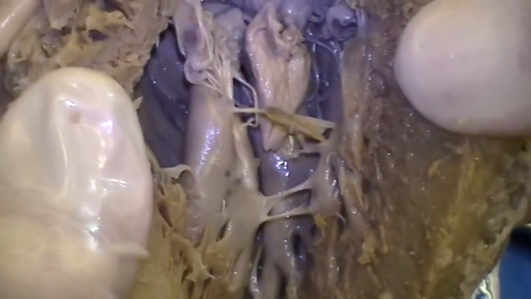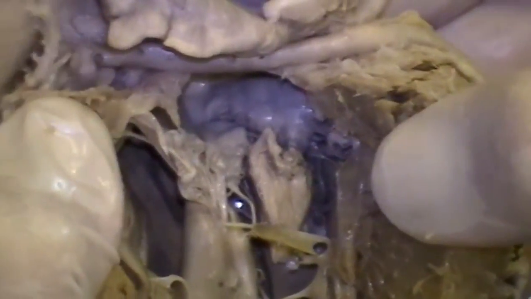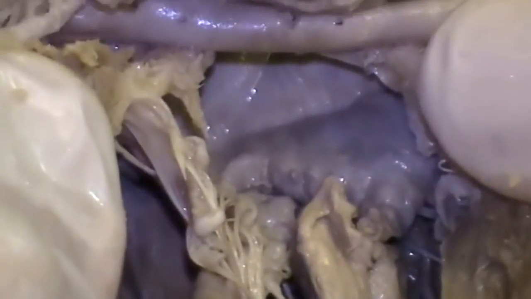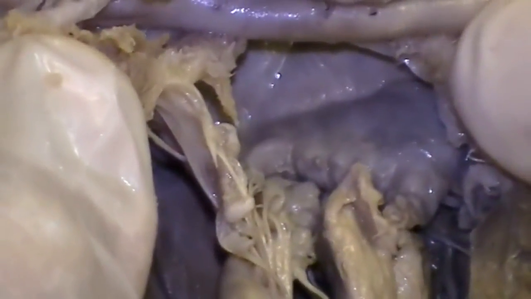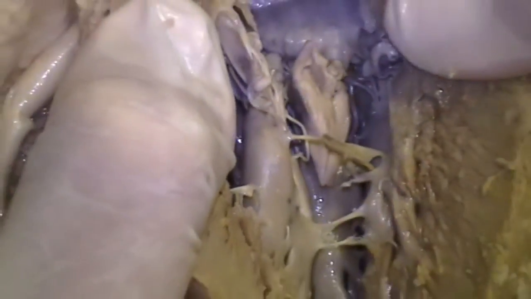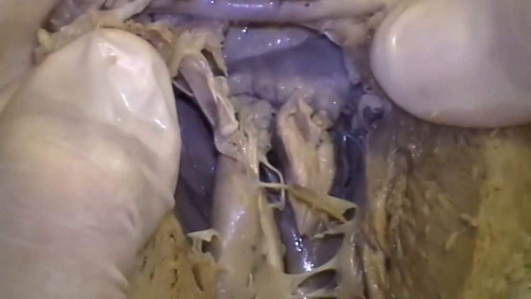So there would be the posterior one and also the anterior one. And from the apex of these papillary muscles, attached, is the origin of the chordae tendineae that go from here on top to the leaflets of the mitral valve. There we have the junction between the chordae tendineae and the leaflets of the mitral valve.